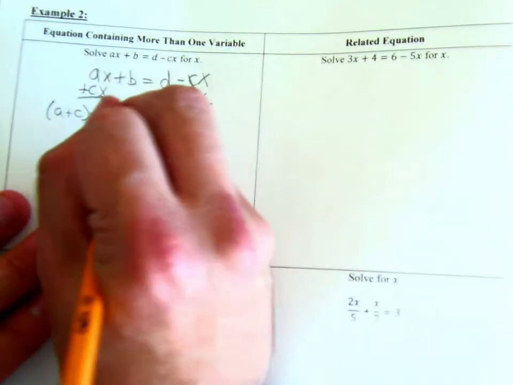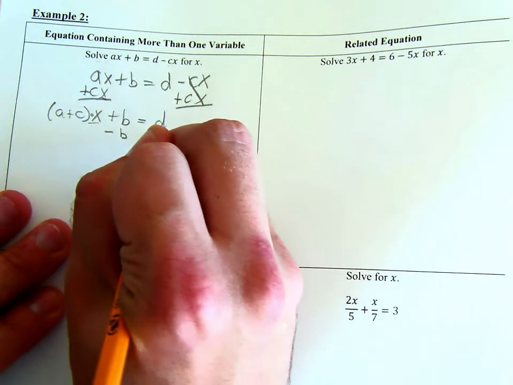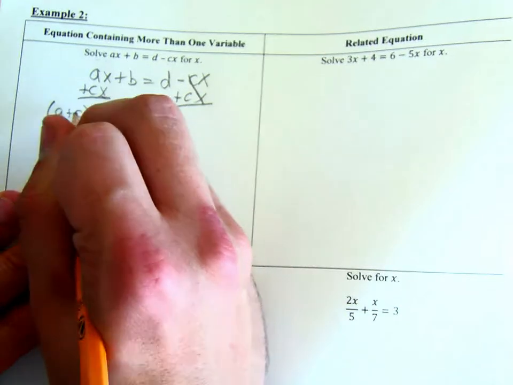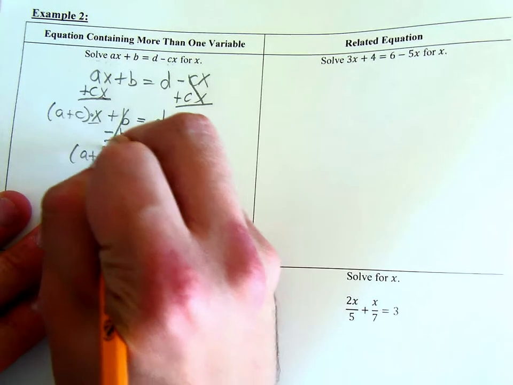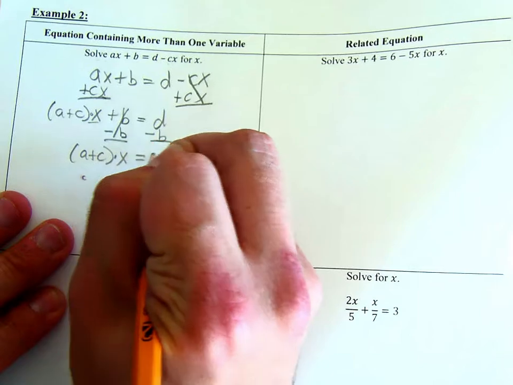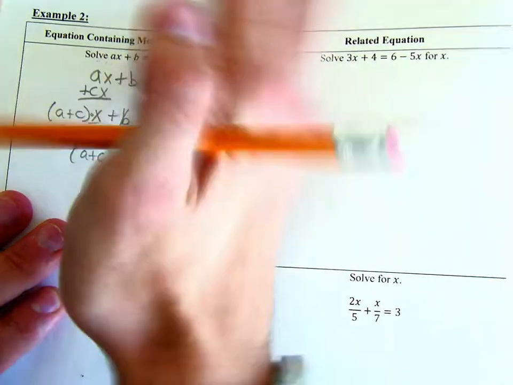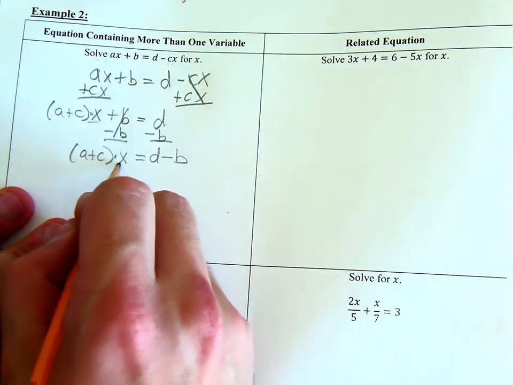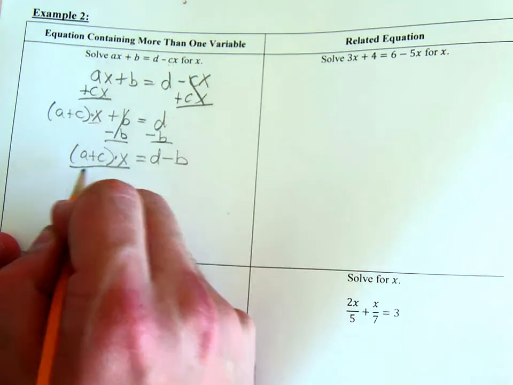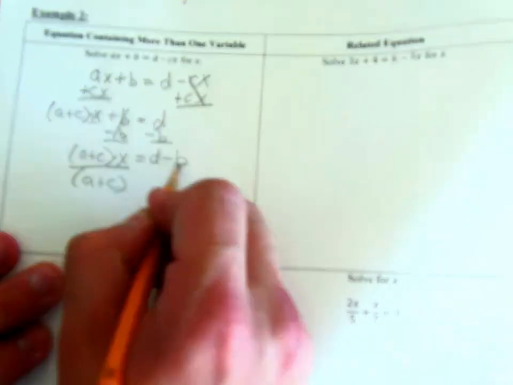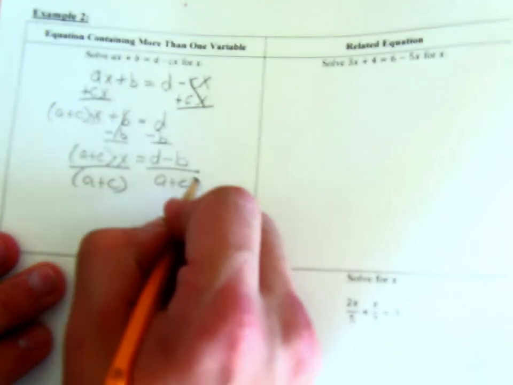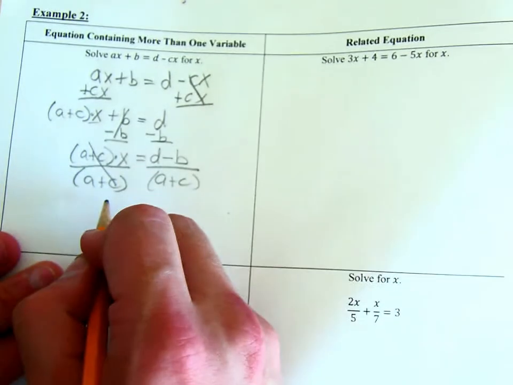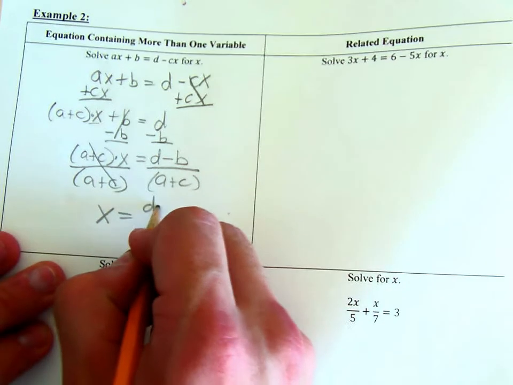So now I want to get this x by itself. So I'm going to subtract b. We get on this side a plus c times x is equal to d minus b. And then if I want to get x by itself, I'm going to divide by whatever this a plus c is. Divide by a plus c. So in this case, I'm going to get that x is equal to d minus b divided by a plus c.